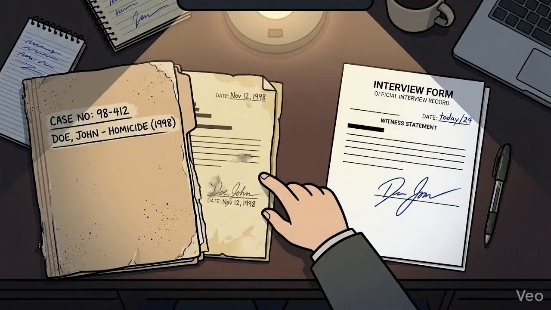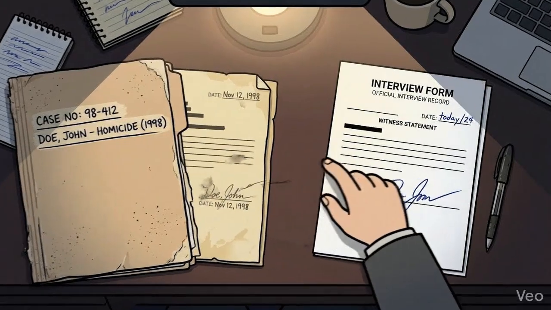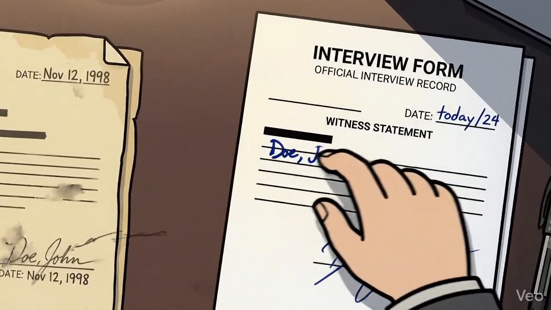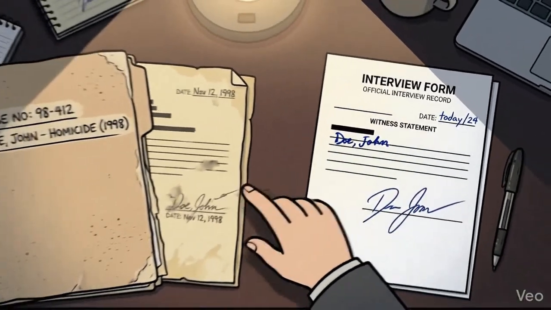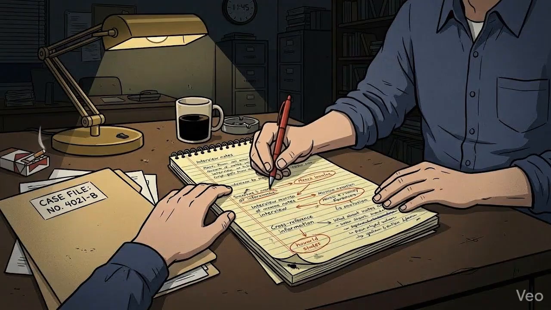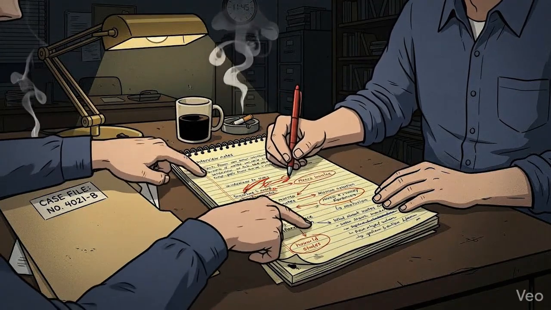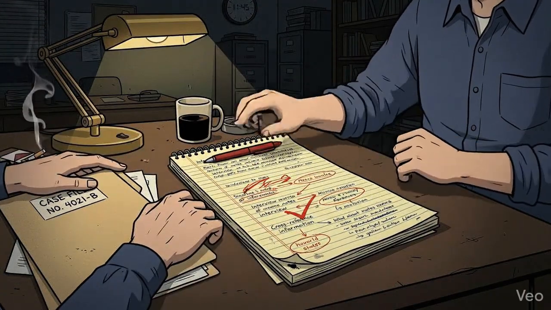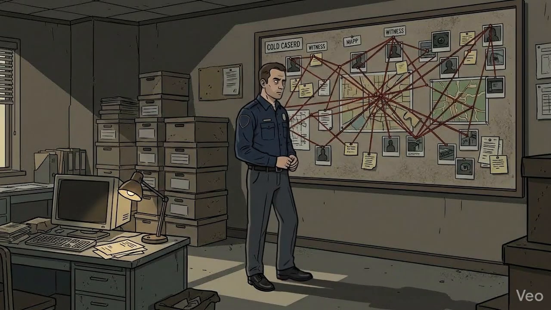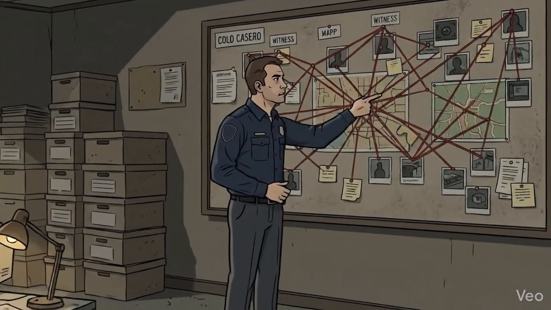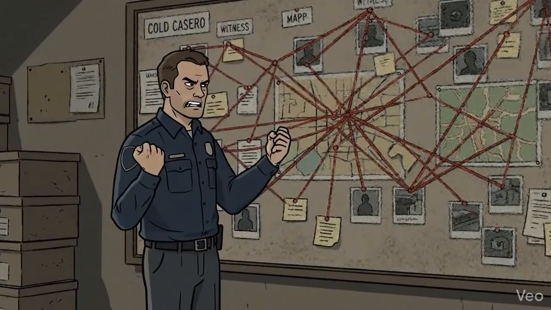This signature comparison underscores the time gap and potential for memory decay in the cold case investigation. Documenting this interview adds to the growing list of alibi inconsistencies requiring further forensic review. The caseboard illustrates the complex web of contradictions, signaling the need for a breakthrough in the investigation.